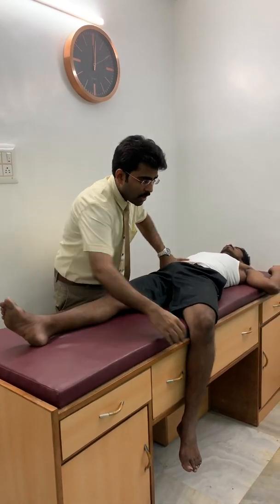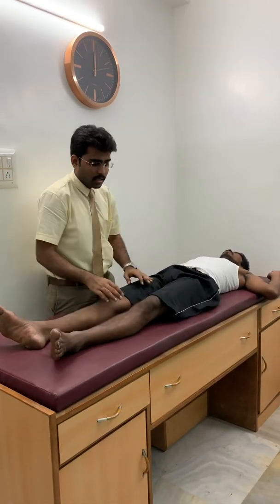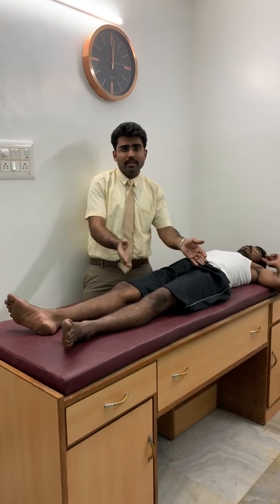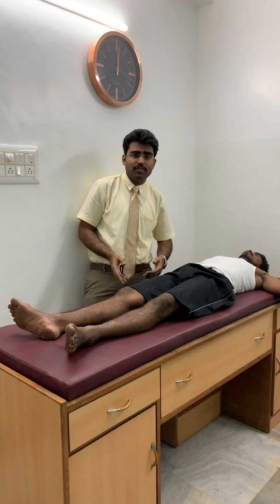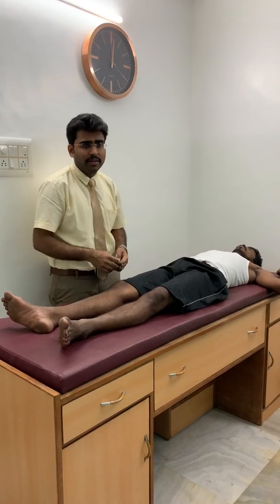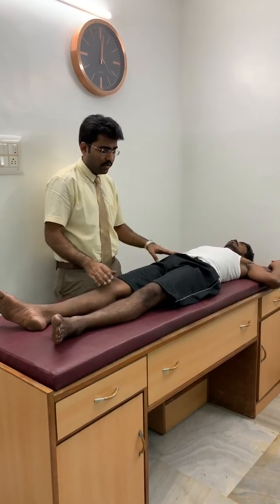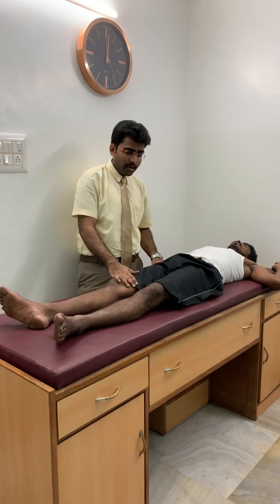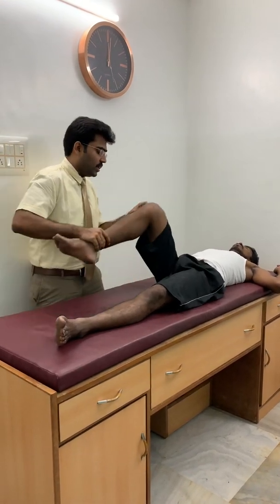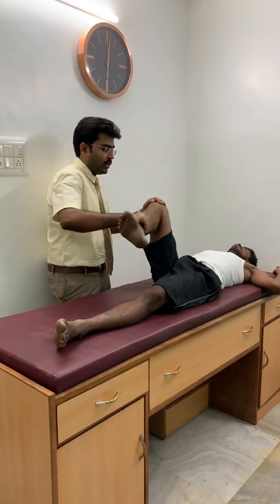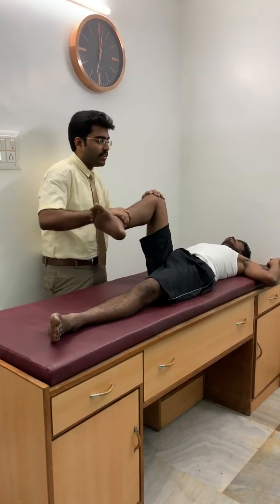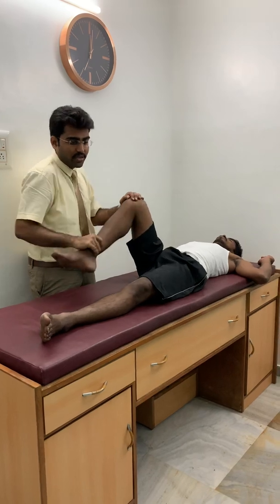Seeing the adduction. Usually the range of movement in abduction is more than adduction. This side is going to be 40 to 50 degrees of abduction and around 20 to 30 degrees of adduction here. And I'll also go for the internal and the external rotation, right? This is going to be the internal rotation, usually 10 to 20 degrees, and external rotation 30 to 40 degrees this way.